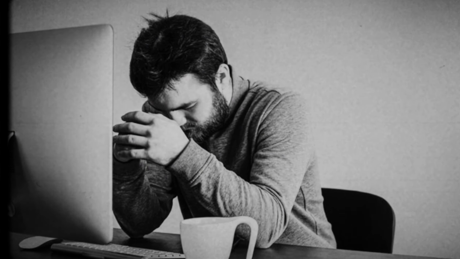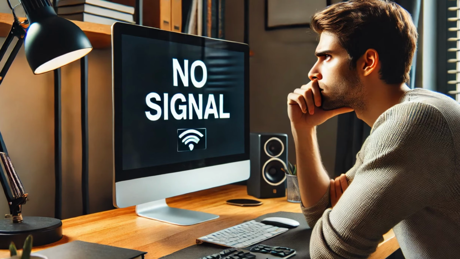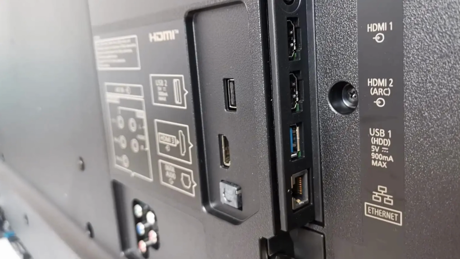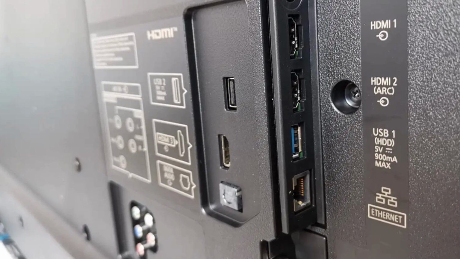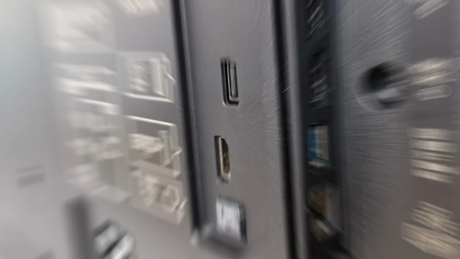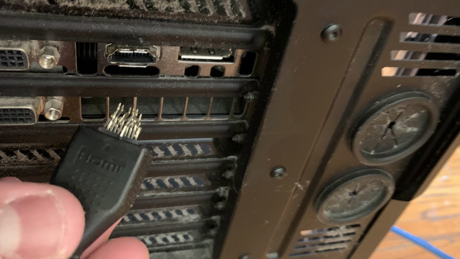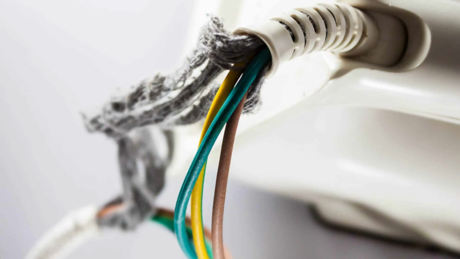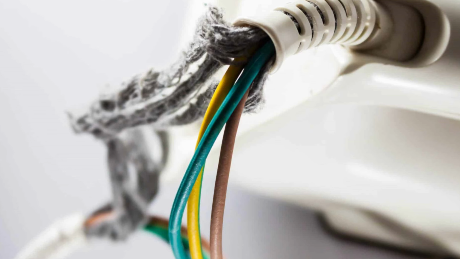First, check cable connections. If your monitor isn't receiving a signal, it might just be that the cable connecting your computer to the monitor is loose. Double-check both ends of the cable, whether it's HDMI, VGA, or DisplayPort. Unplug and replug them securely to make sure they're firmly in place. If the cable looks damaged, maybe frayed or bent pins, replace it. A faulty cable can stop your monitor from displaying anything.